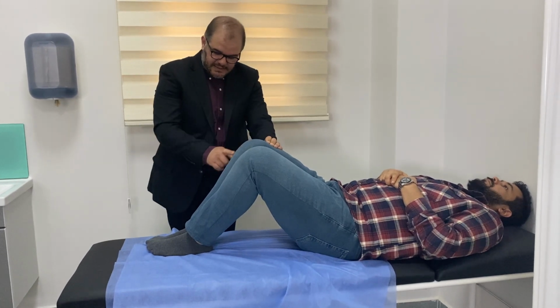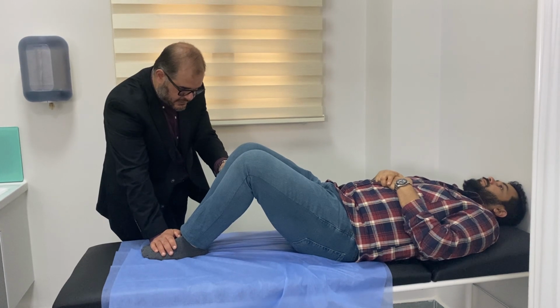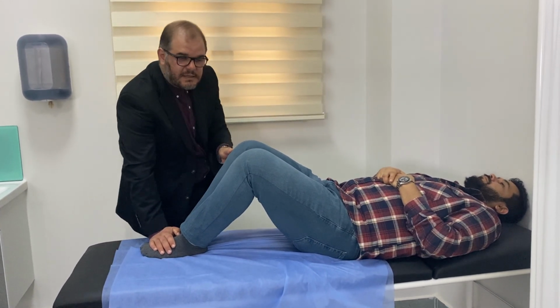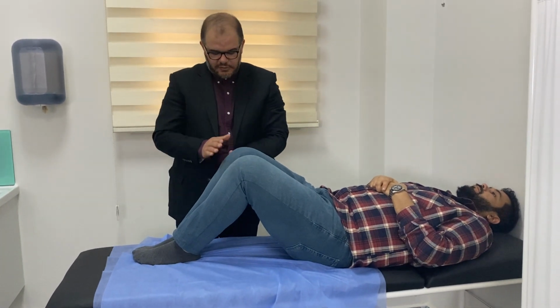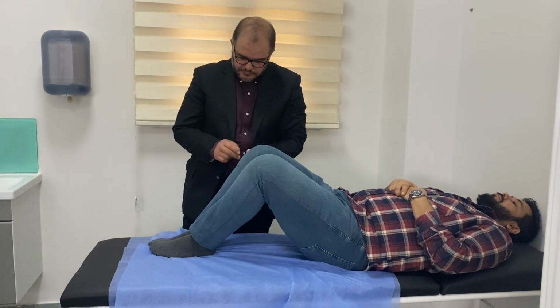If the patient has any sagging, press on the feet and ask the patient to extend the legs. Could you extend the legs? If the sagging corrects, this is a positive quadriceps active test, which signifies posterior cruciate ligament injuries.